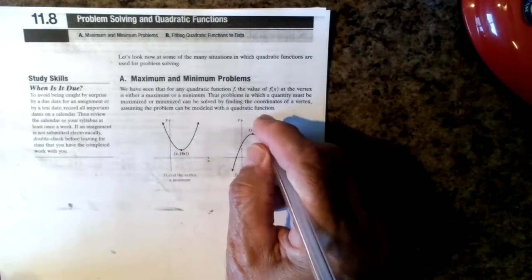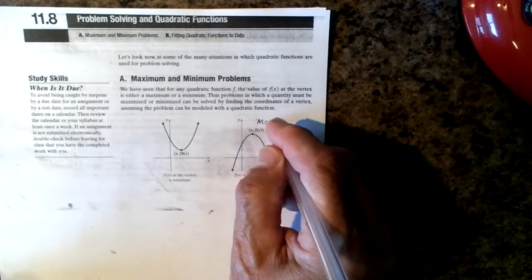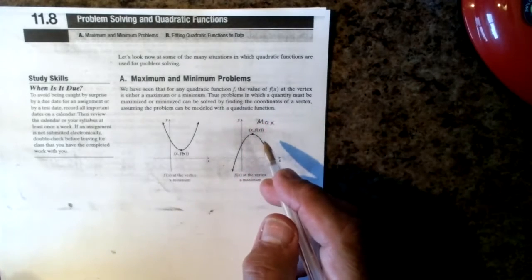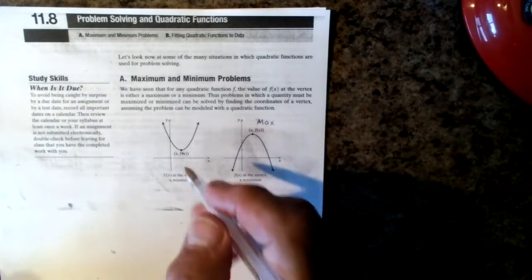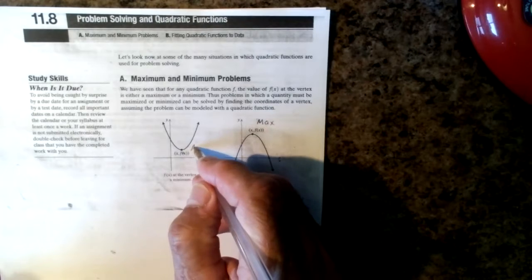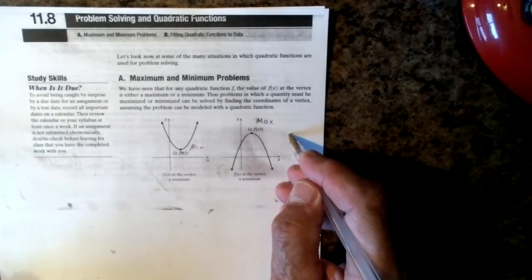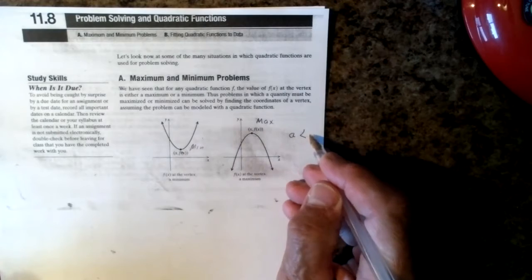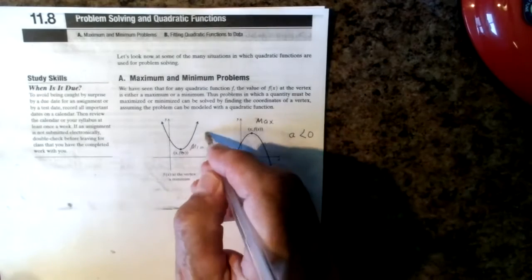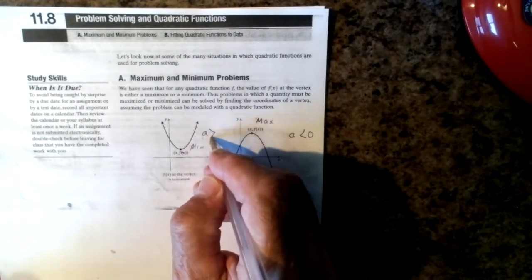If the function opens downward, then you have a maximum. So that is when the letter A is less than 0. So in this case, you have a minimum or maximum. This is when A is less than 0, and this is where A is greater than 0.